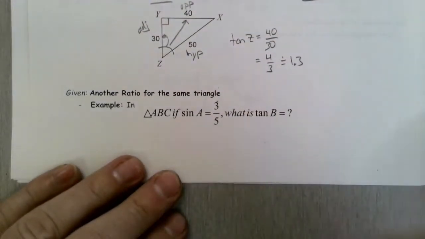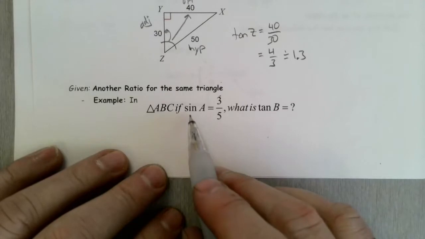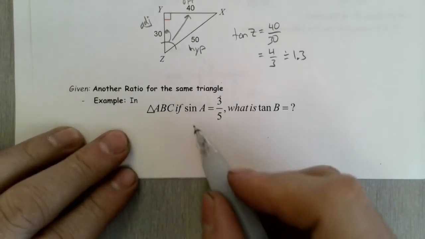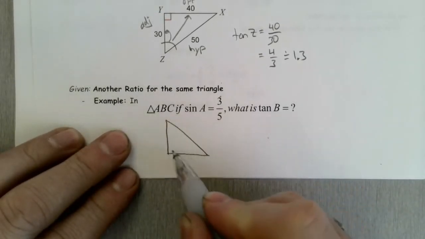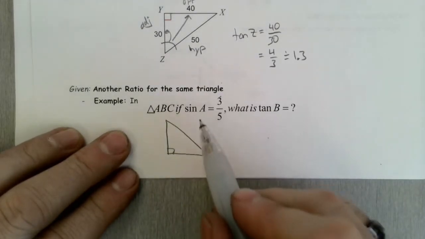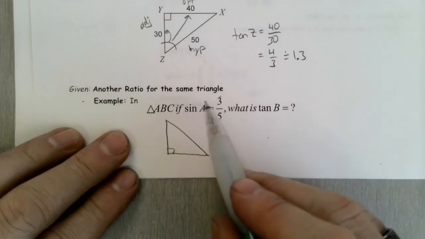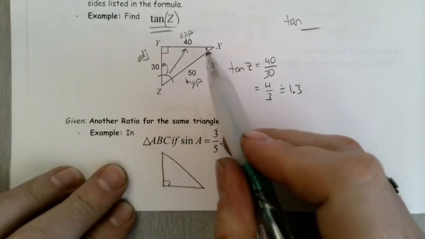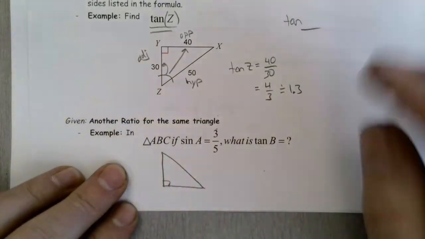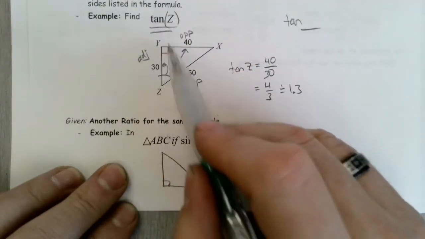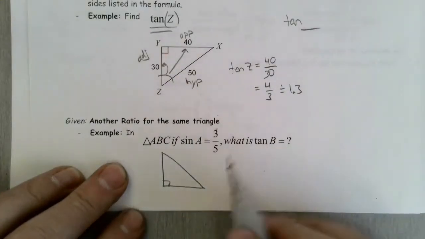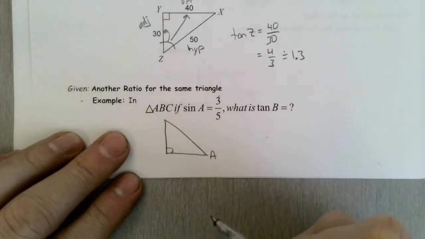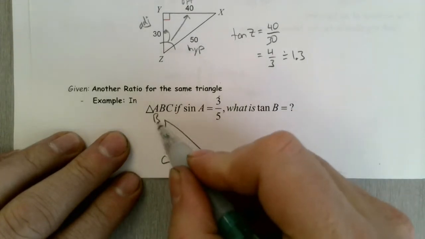Okay? Now, another way I can do this. In triangle ABC, if the sine of A is 3 over 5. In this case, I'm giving you a ratio. It helps to draw the triangle out. You notice here that we're not typically going to find the sine or cosine or tangent of the 90 degree angle. We're almost always, and I say almost always because later on it is possible to talk about the trig of the 90 degree angle, but we're not there yet. So for right now, when I talk about the sine of A, remember A is the angle that's of importance here. I'm just going to put A here. And then let's make this C and we'll make this B.